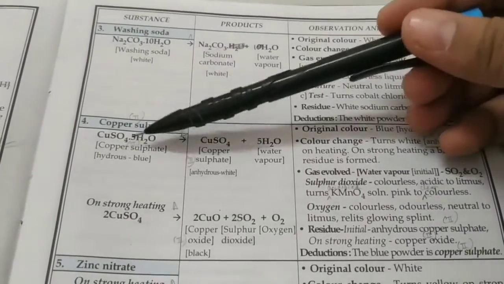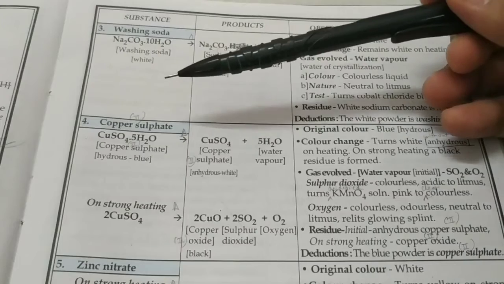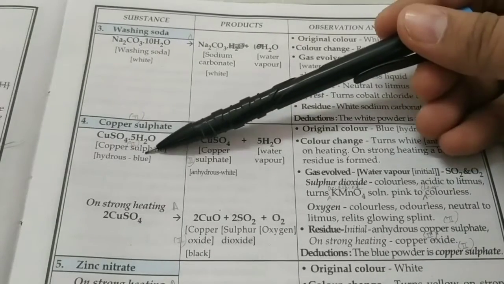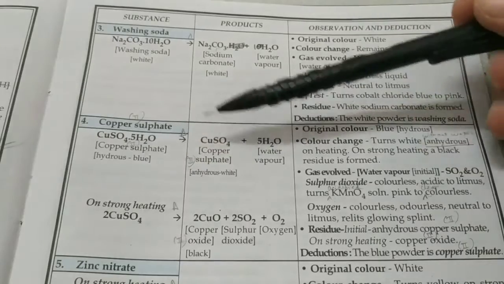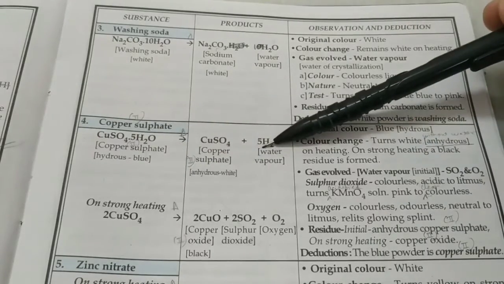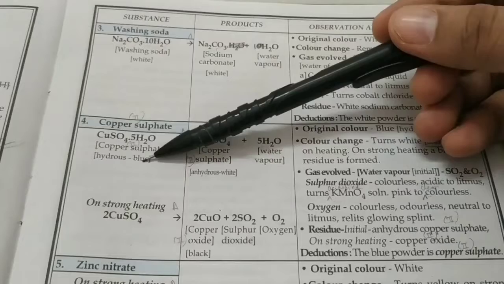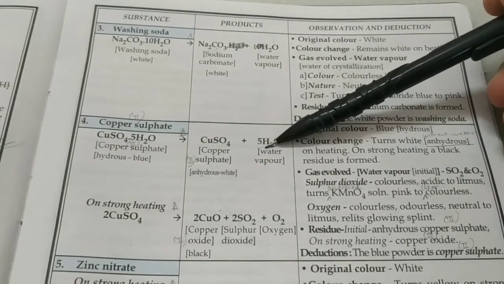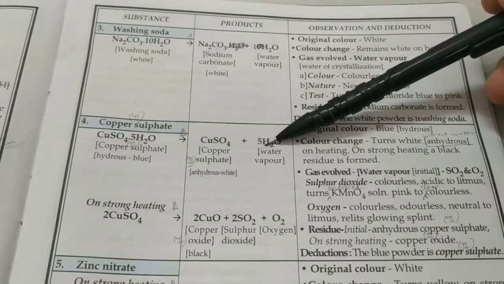Next, what about copper sulfate? Well, in the exam, if they specify hydrated copper sulfate or blue copper sulfate, then this is the first step. That is, when you heat it, the water of crystallization disappears. So you get a blue crystal turning into a white powder, that is amorphous, and you get some vapors which turn blue cobalt chloride paper pink.